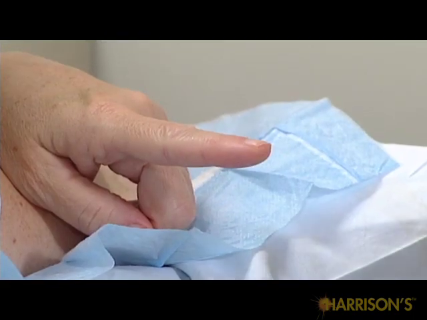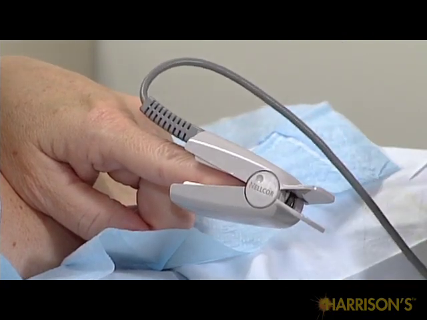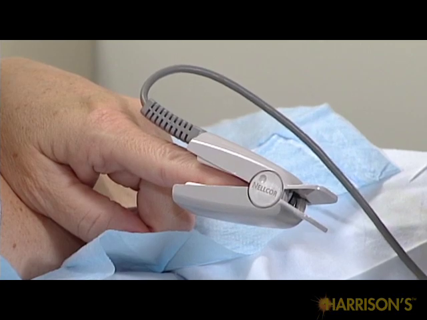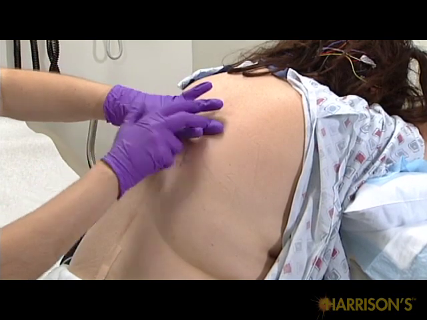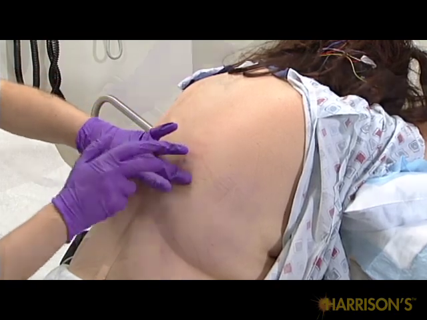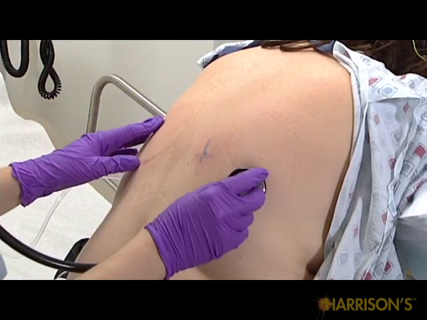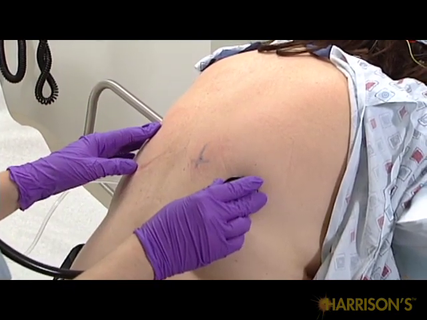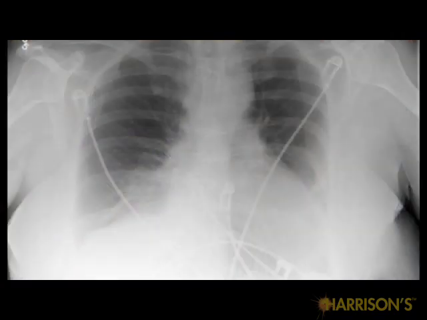Place the pulse oximeter on the patient's finger to provide continuous heart rate and saturation monitoring. Re-examine the patient's posterior chest by both percussion to identify dullness and auscultation to identify absent breath sounds. This indicates the level of the pleural effusion. Confirm the site that you plan to drain with the patient and the chest x-ray.